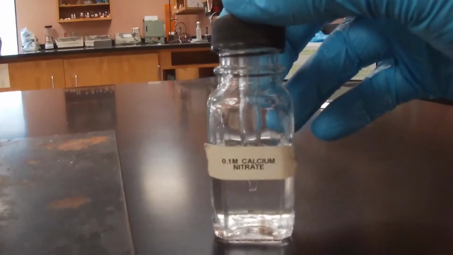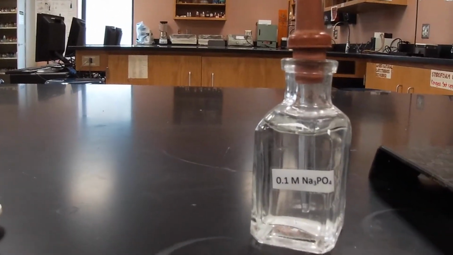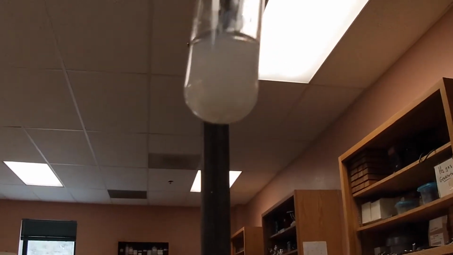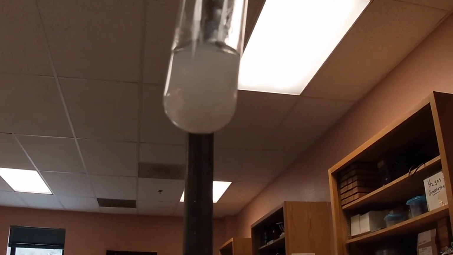And so again, this is a reaction of calcium nitrate and here we have sodium phosphate. Okay, so now your job is to determine one: it did precipitate, so now you have to determine what that precipitate is.